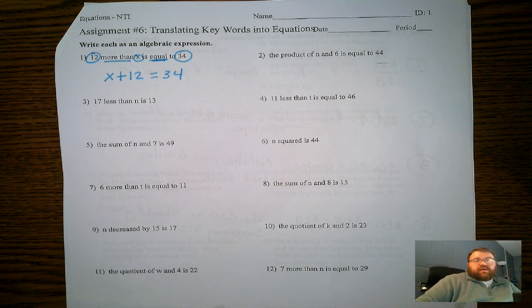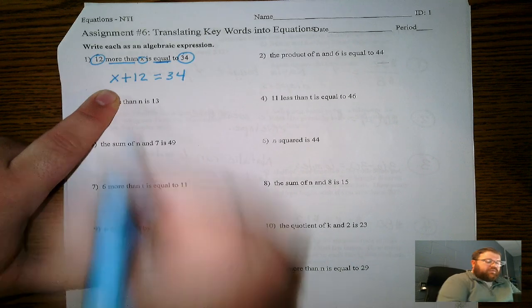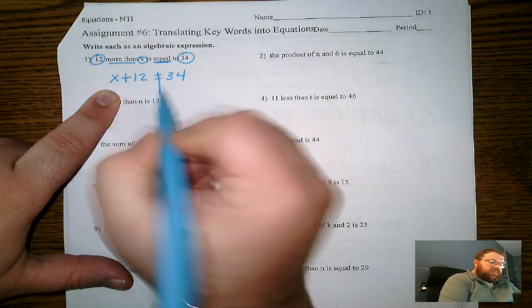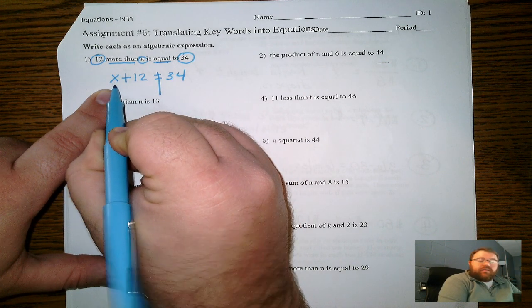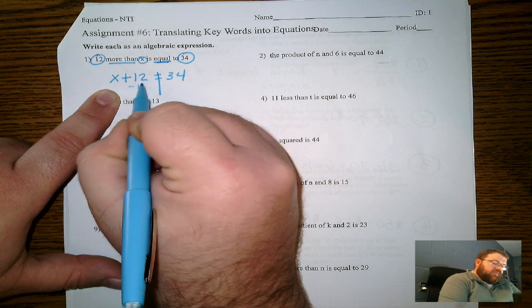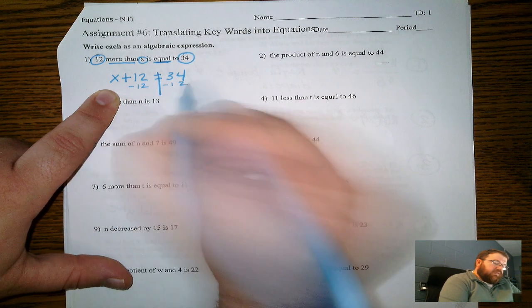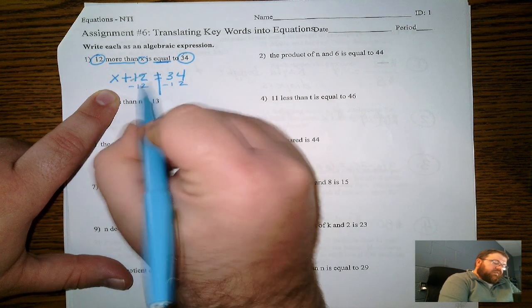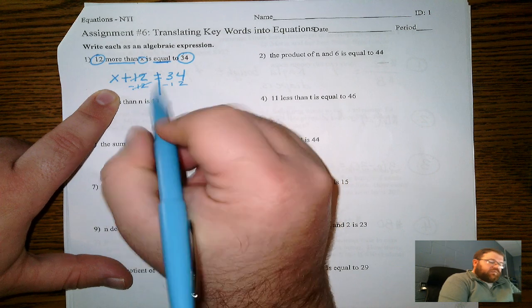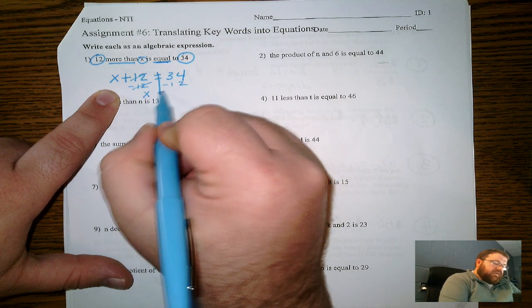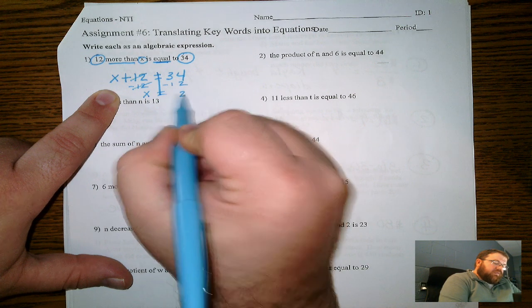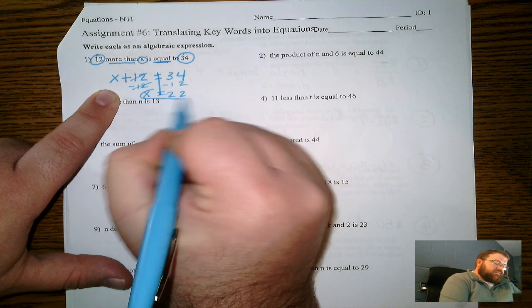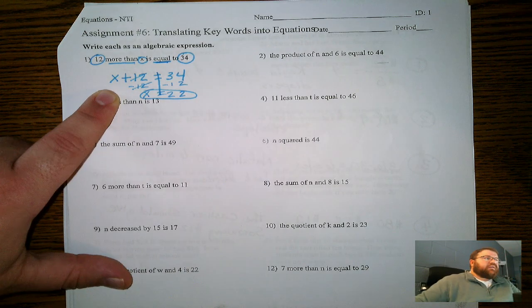To solve that, to determine what x is, we could draw our line. The 12 is trying to add to x. Our goal is to get x by itself, so we would subtract 12 on both sides. 12 minus 12 is 0, so we say that cancels. It leaves me with x is equal to 34 minus 12 is 22. And that is that solution.